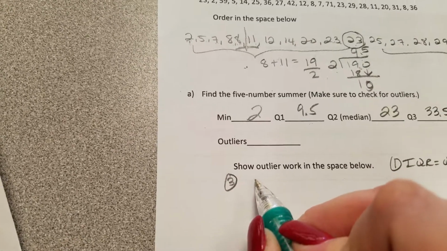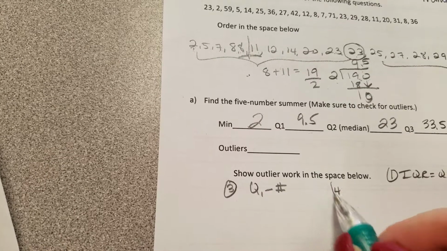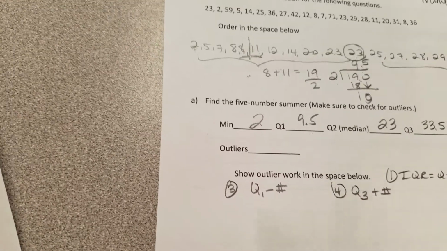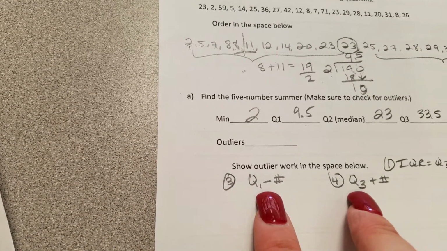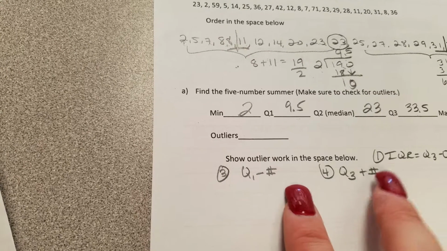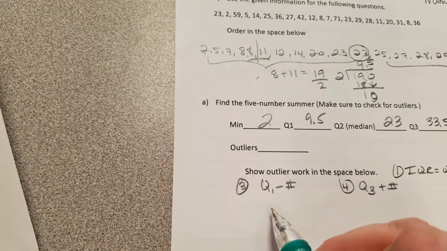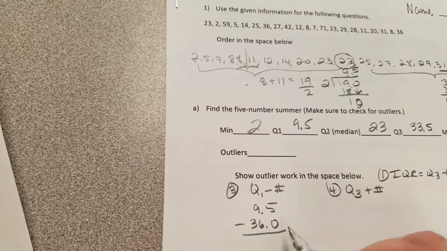Step 3, we're going to take our Q1 and minus that magic number. Step 4, we're going to take our Q3 and we're going to add that magic number. You always start with your Q's. Notice that our Q's are both at the beginning of those steps and that our special number is at the end. So my Q1 is 9.5 and we're going to minus 36.